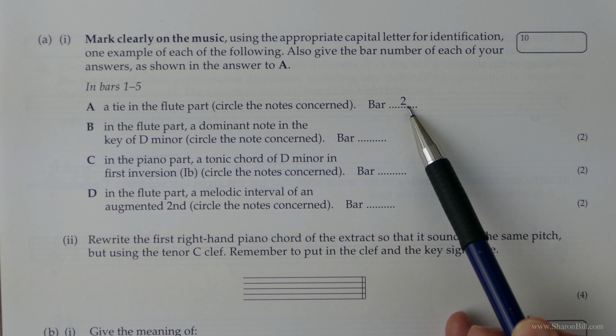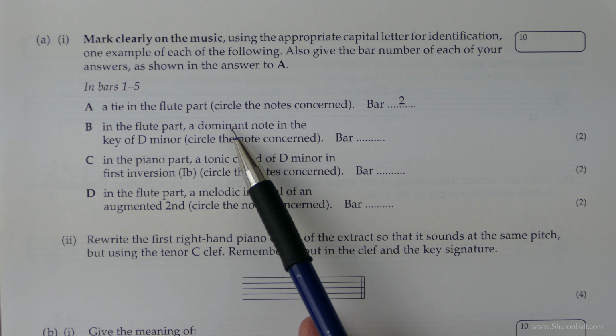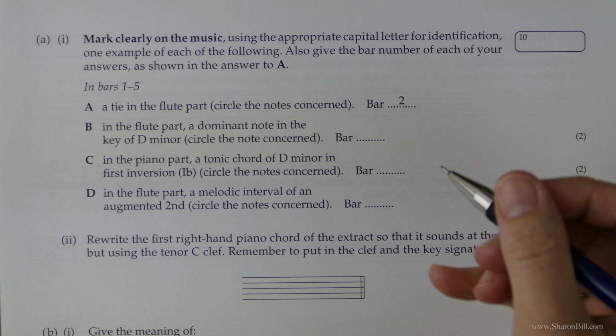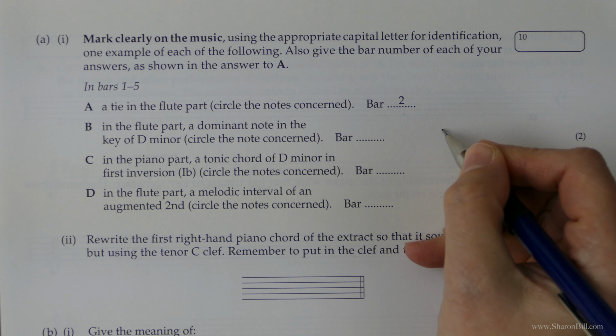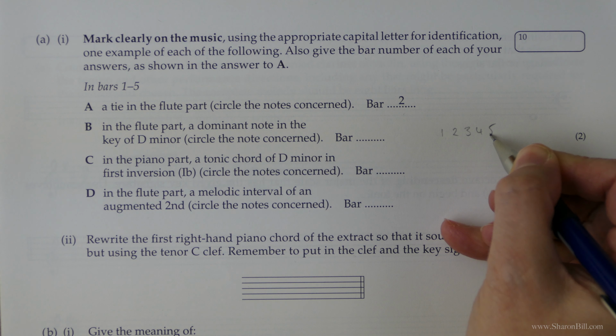So let's have a look at this ourselves. In the flute part, we're looking for a dominant note in the key of D minor. In the key of D minor, let's see what the dominant is. 1, 2, 3, 4, 5th is the dominant.